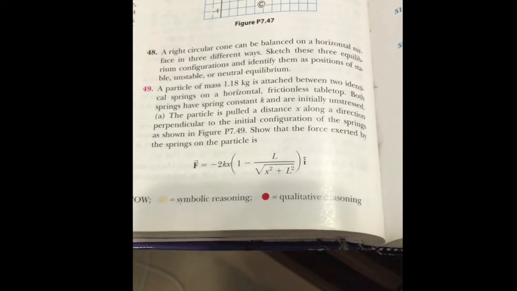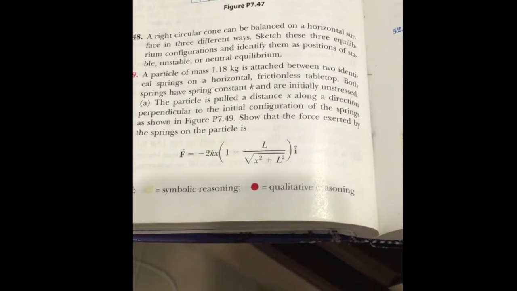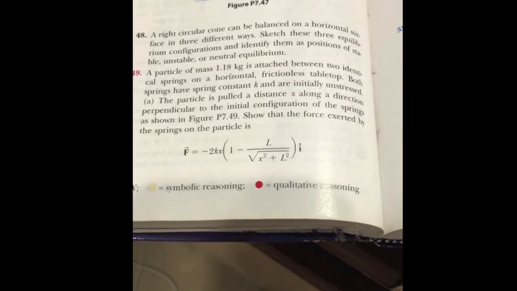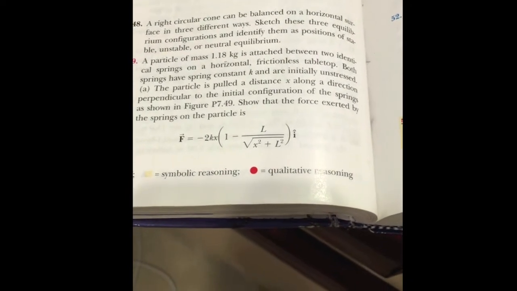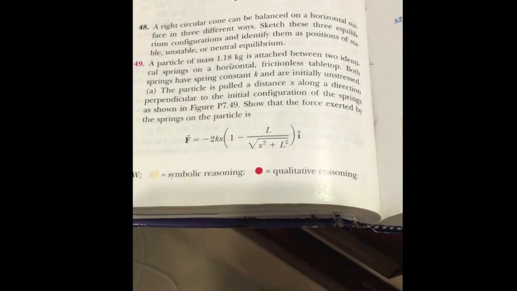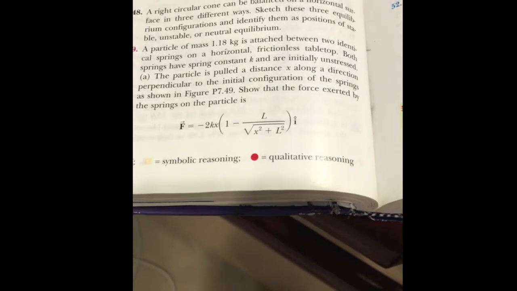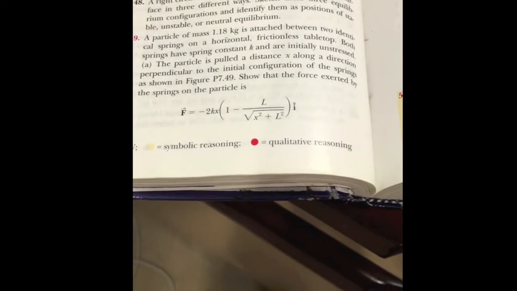Alright, Chapter 7, number 49. A particle of mass 1.18 kilograms is attached between two identical springs on a horizontal frictionless tabletop. Both springs have spring constant K and are initially unstressed. Part A, the particle is pulled a distance x along a direction perpendicular to the initial configuration of the springs, as shown in figure 7.49.